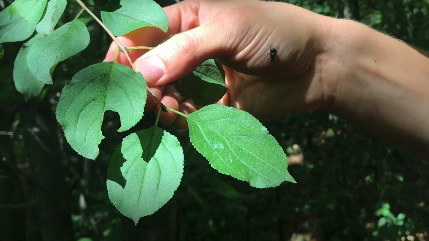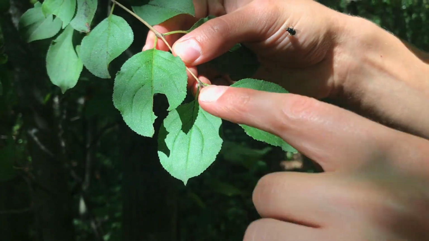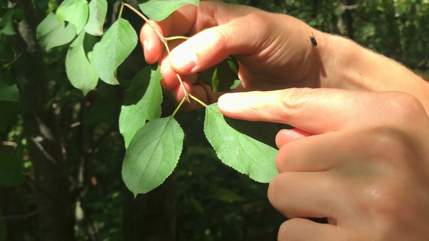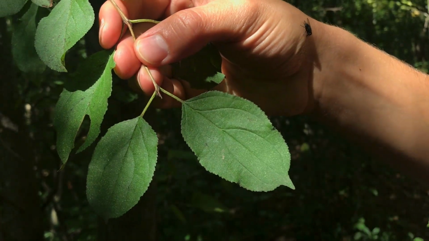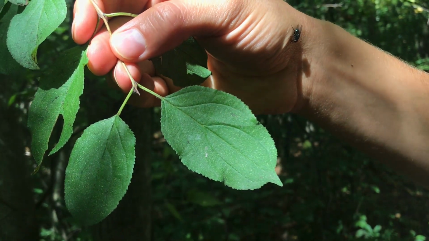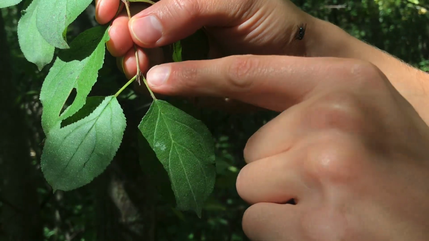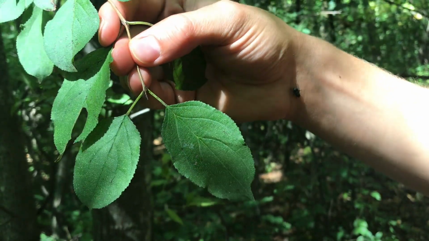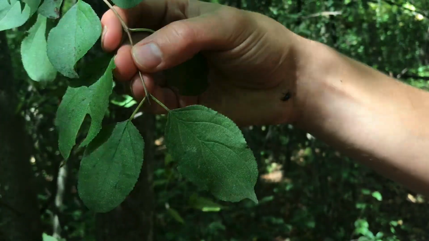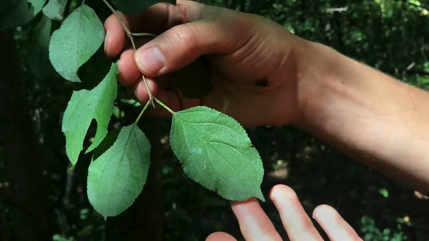Some more identification characteristics are looking at the end of the branch where there is a little thorn present. This is where the word thorn in buckthorn comes from. Also, looking at the buds of the branch, they almost form the shape of a deer hoof. This is where we get the word buck in buckthorn.